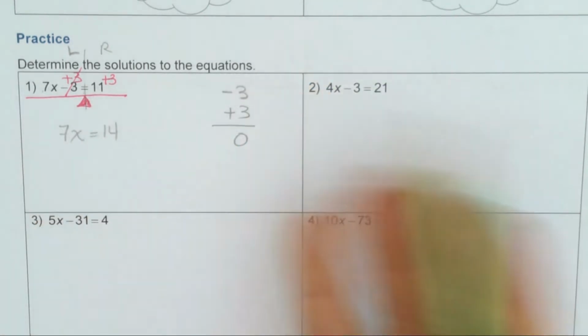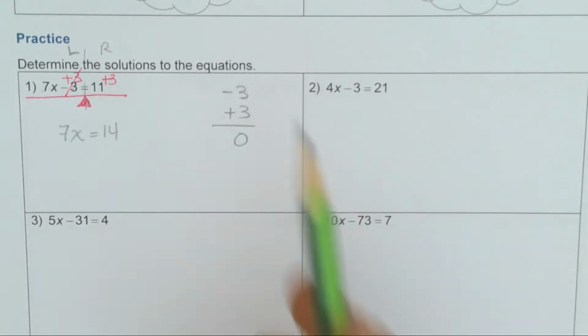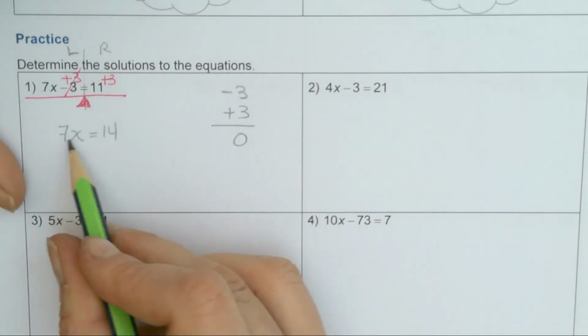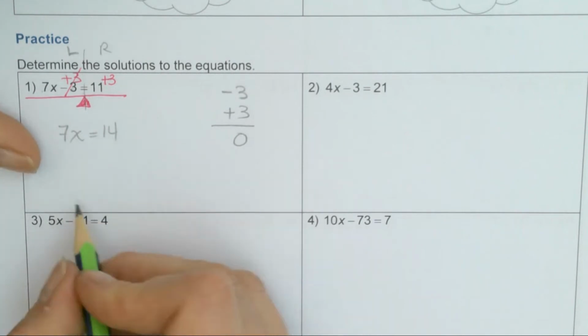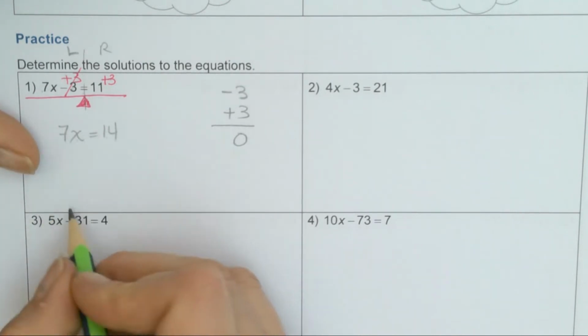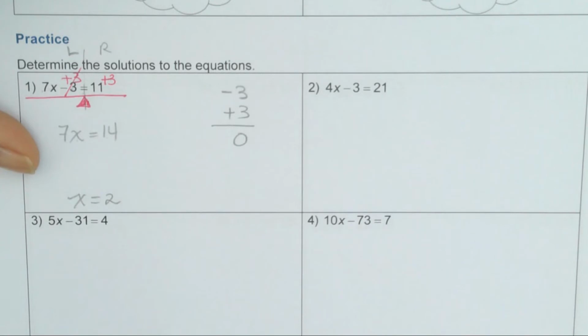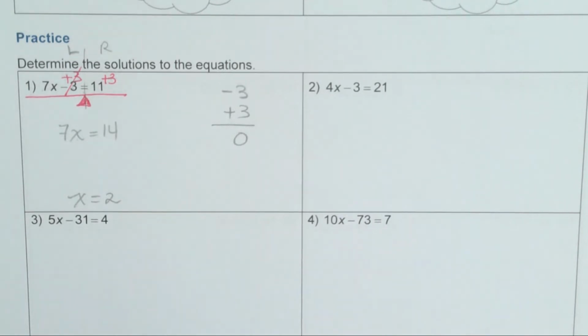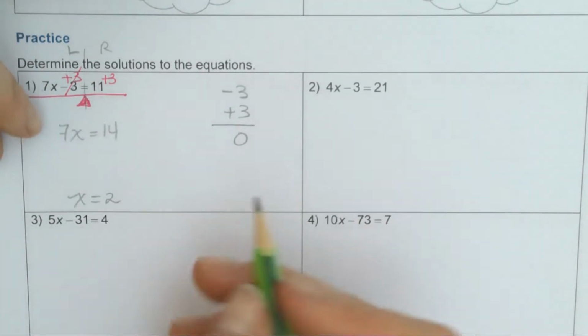So there are 2 different ways to finish this. You can ask, 7 times what is 14? X has to be equal to 2. Maybe you don't know. Maybe you're sleepy. Or maybe the numbers are big.